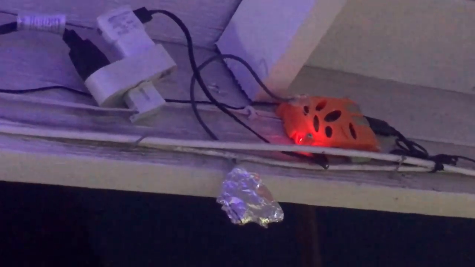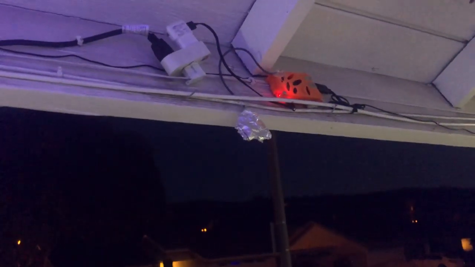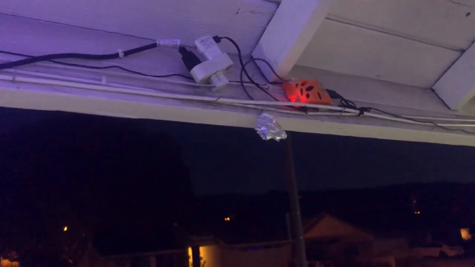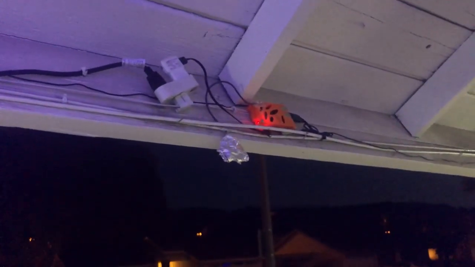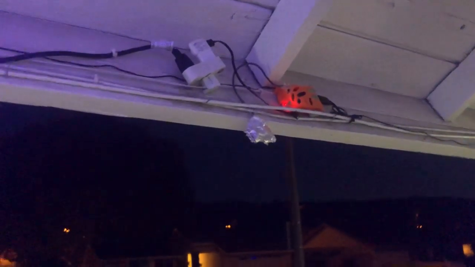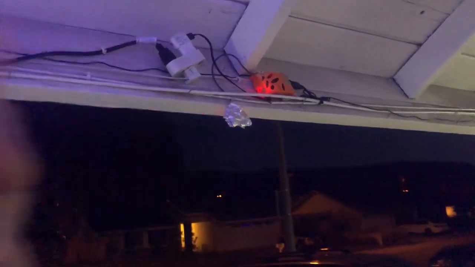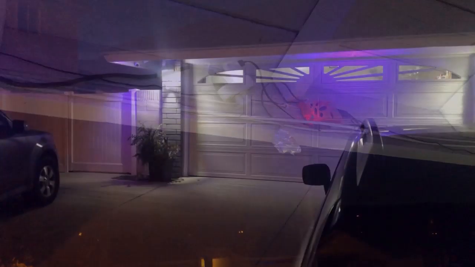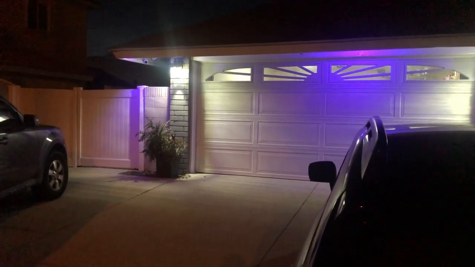So there it is, guys. I did do some wiring right there. That's the Raspberry Pi. The PIR sensor, I'm just trying to fix something with some aluminum foil right now. I can always fix that later. So that's it. It's pretty small actually. So let's try it out real quick. All right, here I go. I'm going to walk up to my house and test the alarm out.